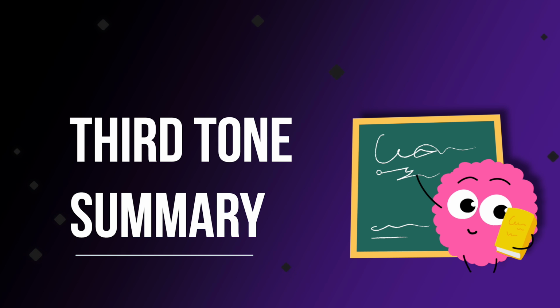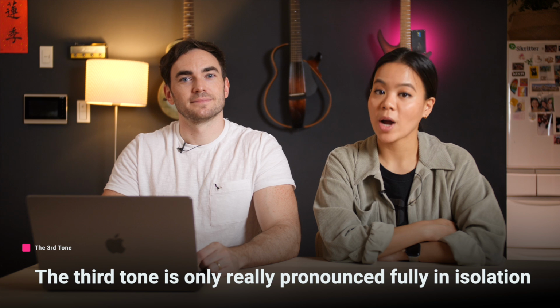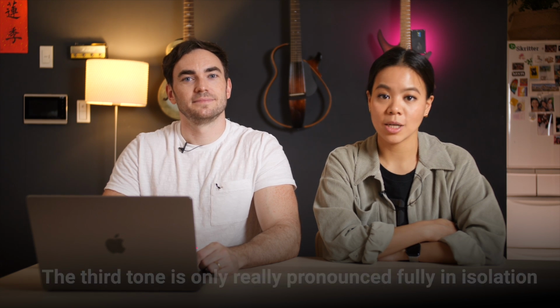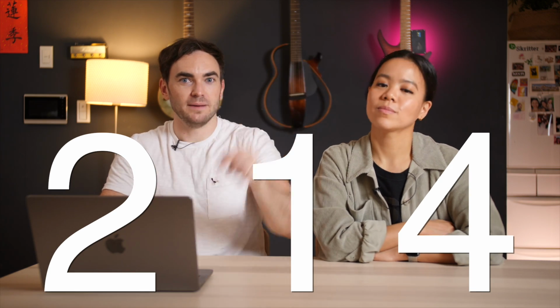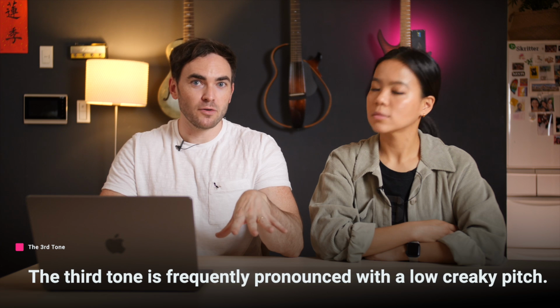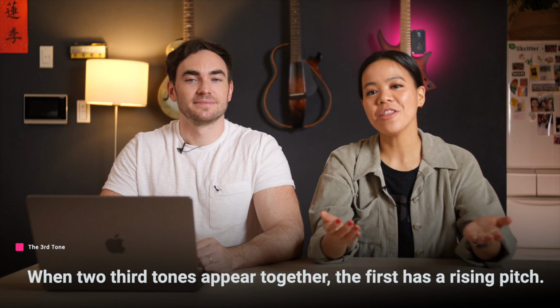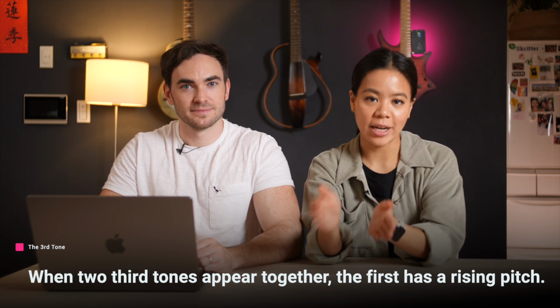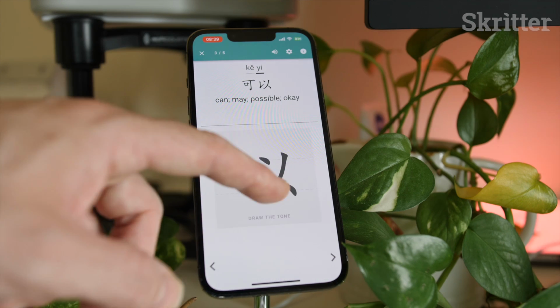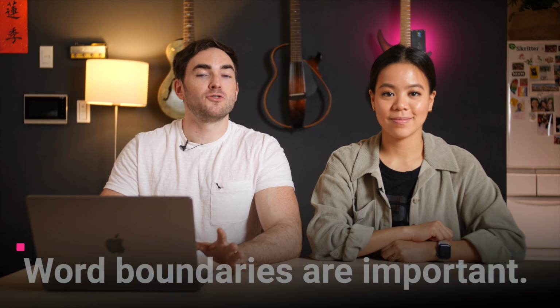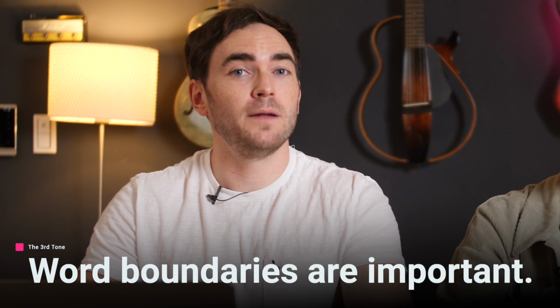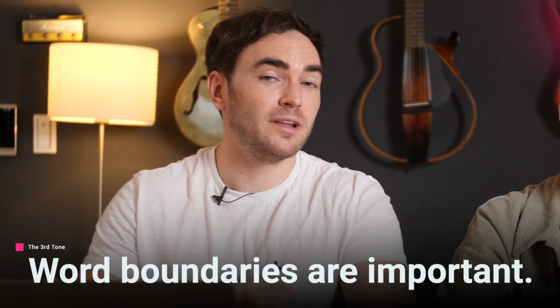To sum it up, the third tone is only pronounced fully as a dip and rise tone in isolation, such as 好. So that's the 2, 1, 4 pitch thingy. Next up, the third tone is frequently pronounced as a low tone with a creaky voice. So when two third tones occur together, the first one becomes a second tone, such as 可以. And then finally, word boundaries are important. So just find the word boundary and then just follow the rules that you've learned in this video.